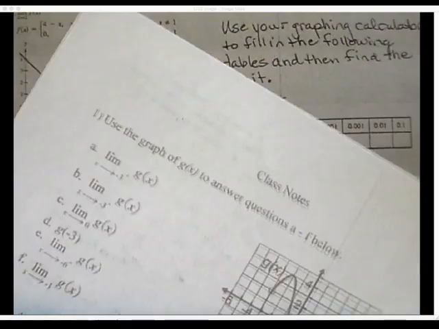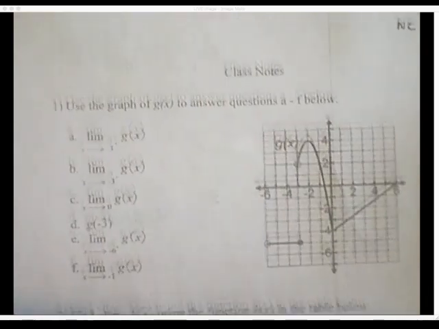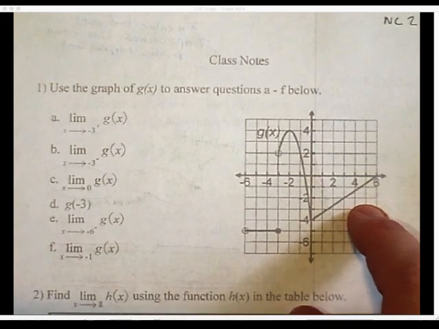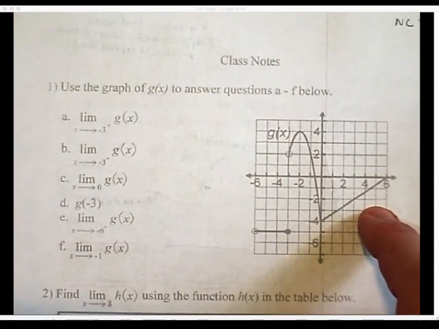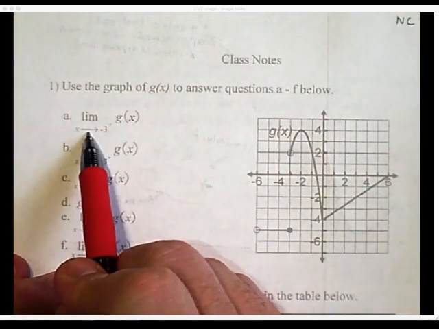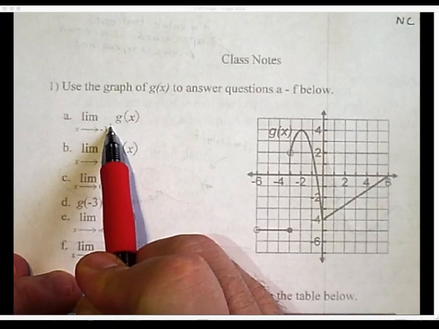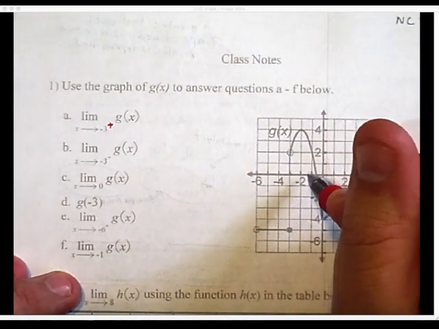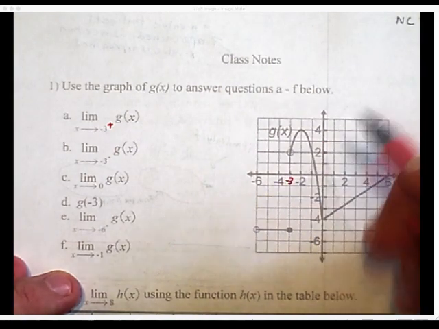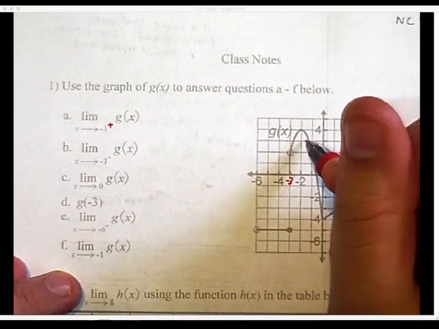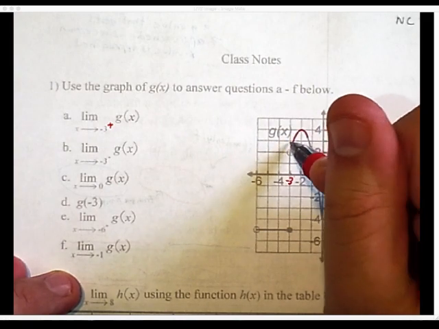Okay. A few more examples here. It says, use this graph, the graph of g of x, to answer questions or parts A through F. So let's try to think about this. What's the limit of g of x as x approaches -3 with a plus sign, which means coming in from the right? So here's my x value of -3. Now coming in from the right means coming in from that side. The plus means coming in from the right side.